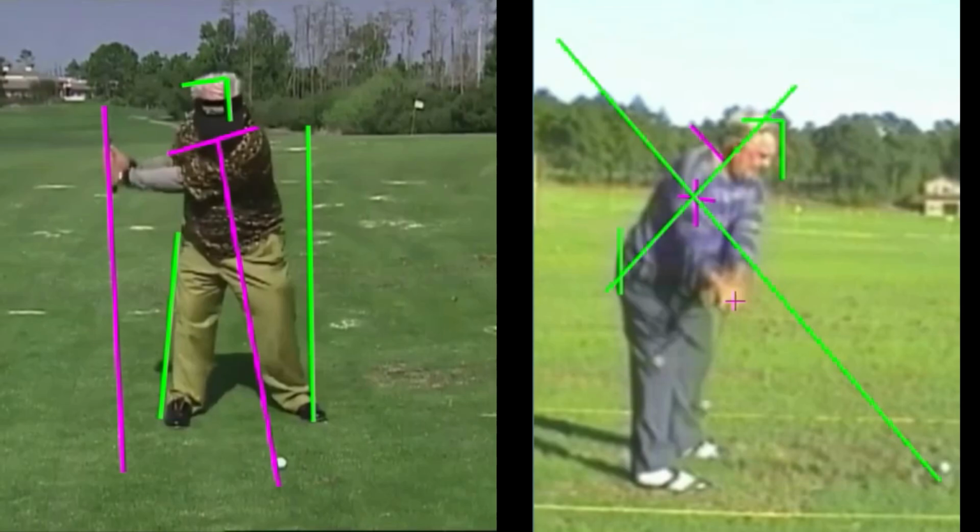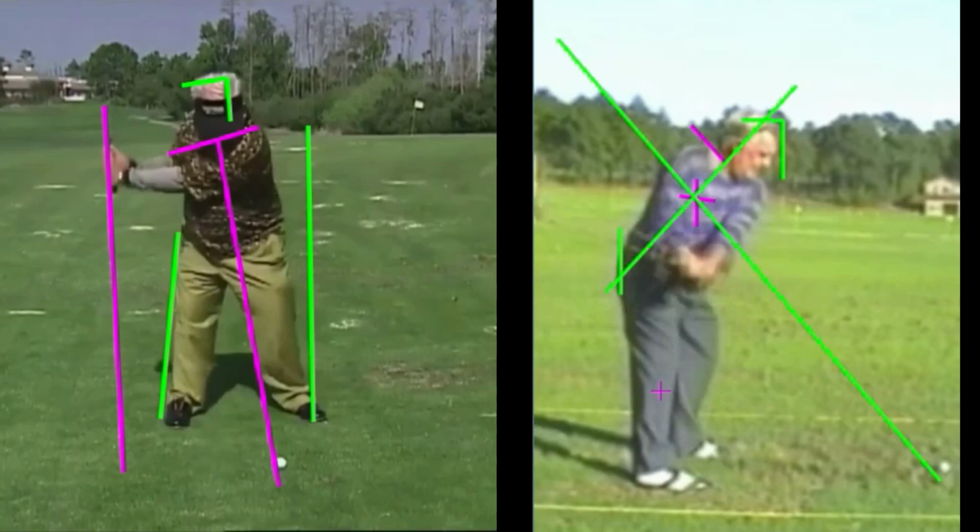You can see the arms are hanging down lower than they were. His head has come out of his posture, and we can see as a result he gets a little taller spine angle. This is where normal setup should be at the backswing. So he does get to a normal setup midway point.